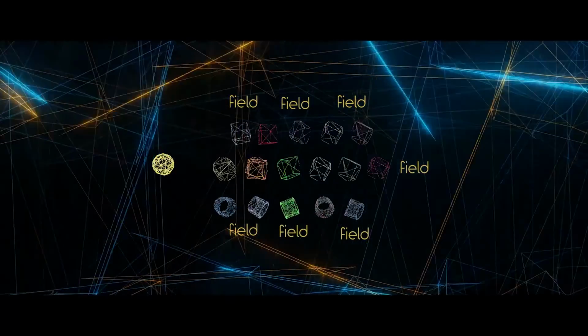Each of these fundamental particles has a quantum field associated with it. Wait, stop. I don't get it. How are these particles and these fields related?